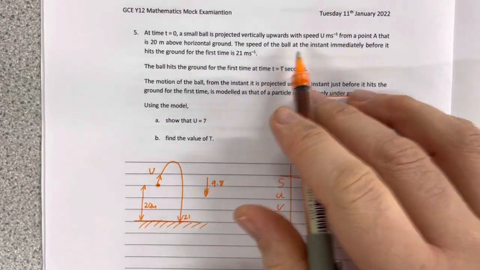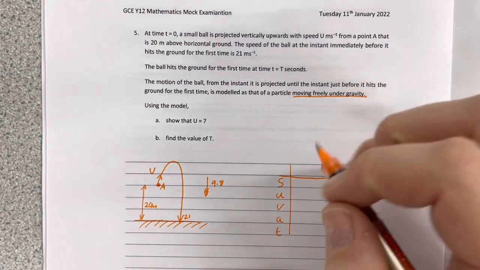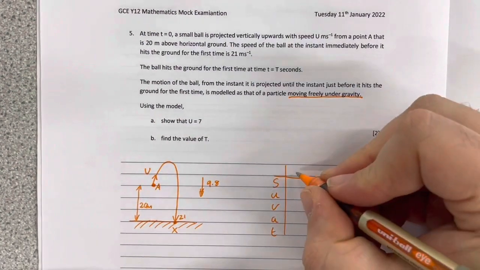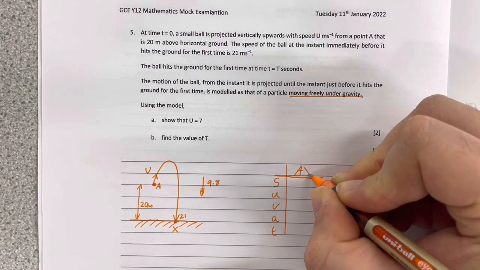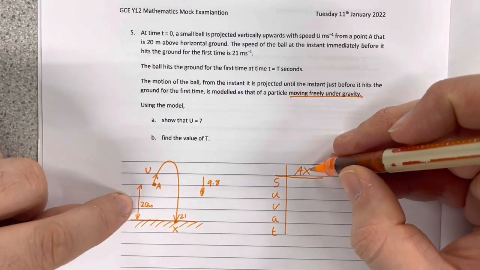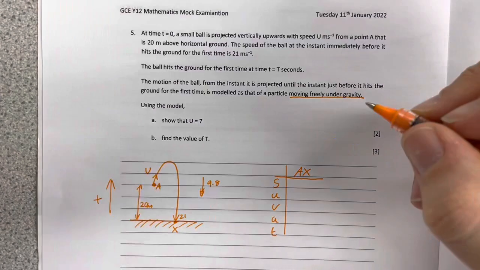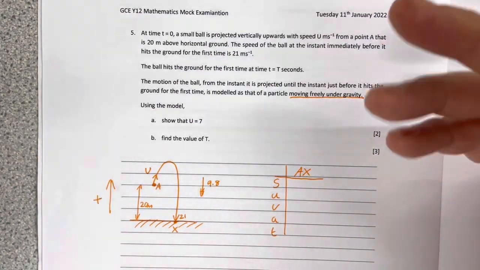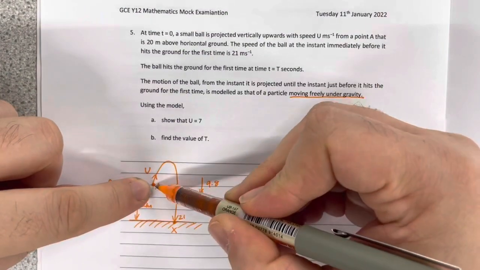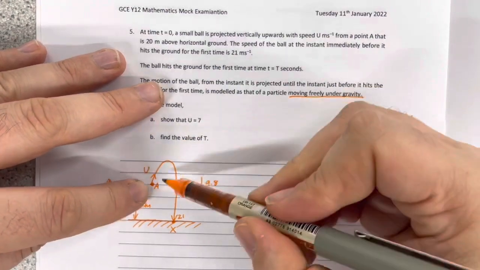It's projected vertically from a point A, so I'm going to call this point A. It doesn't say the point where it lands, so I'm just going to call it point X. It doesn't really matter what you call it. I'm just going to put in my Suvat table AX, just to illustrate that I'm going from the point A to the point X. Displacement, well, I'm going to take up to be positive. You can take down to be positive if you want to, which is fine. You just need to be consistent. So I'm going to take up to be positive. From A to X, it's gone down by 20 meters, so therefore the displacement is minus 20.